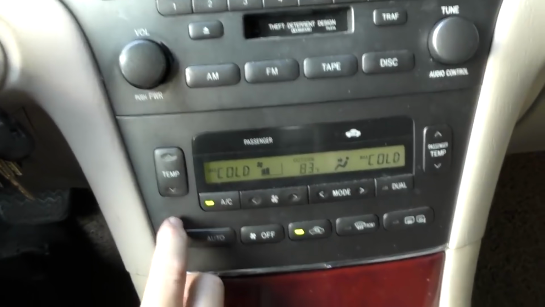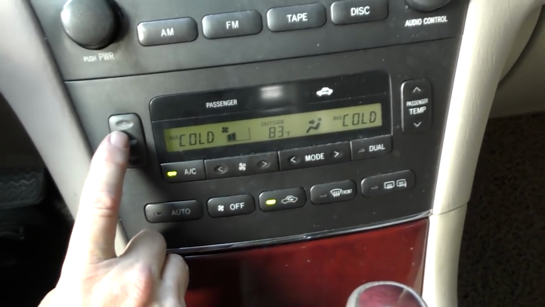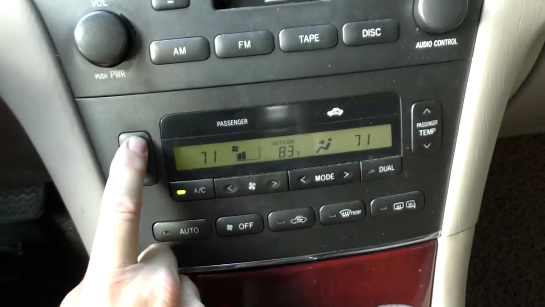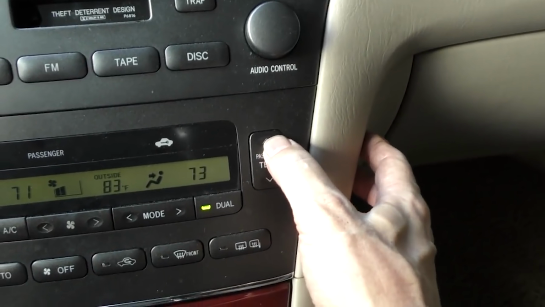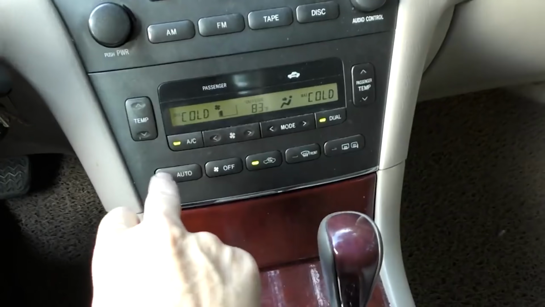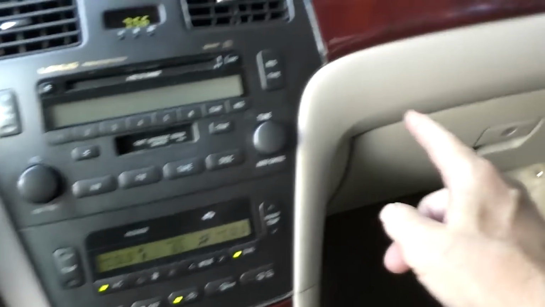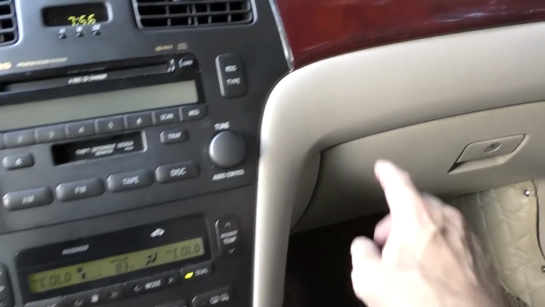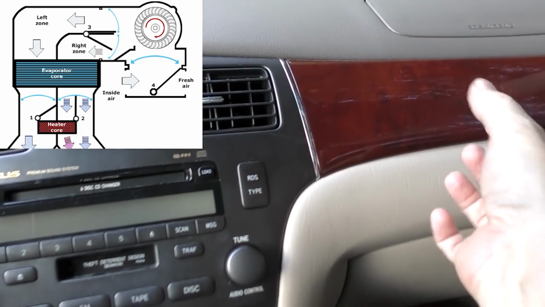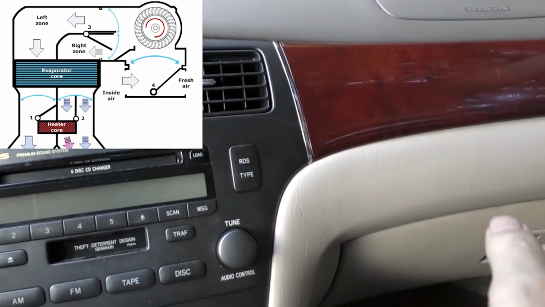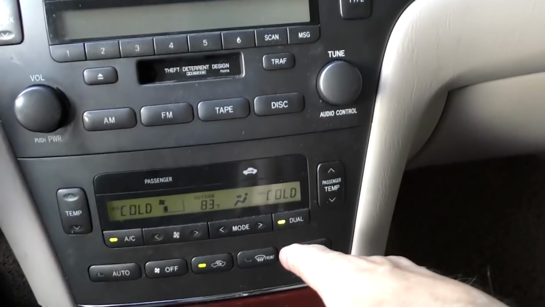Because here, as you can see, you can adjust the driver's side from cold to whatever temperature you want, and the same thing on the passenger side. You can adjust that too. Now here, of course, you're dealing with a level of sophistication all run by computers that can make your head spin. But basically, here's how it works. The computer system takes the inputs. There's temperature indicators inside, and inside the dash are blend doors that open or close to a certain degree to make it whatever temperature you set it here.